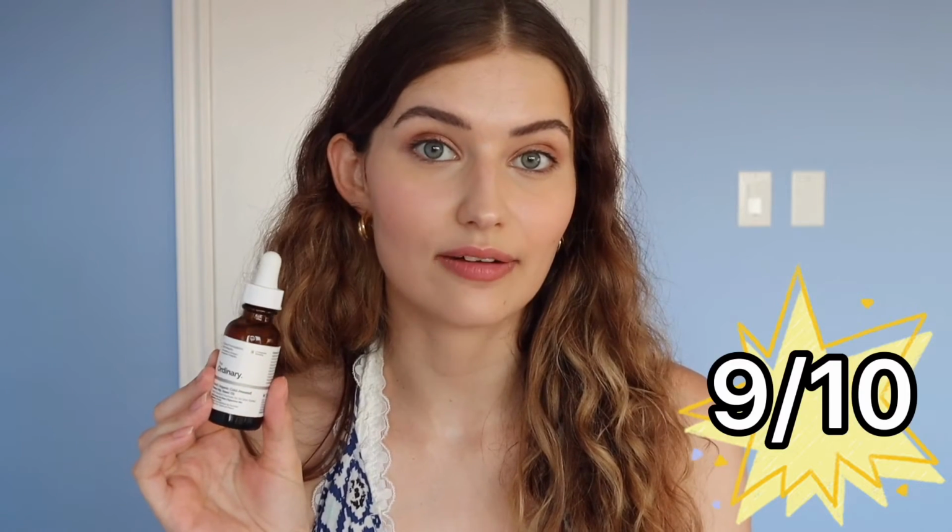So you want to keep your eye out for any changes in texture or smell, and you want to store it in a cold, dark place, and you want to use it up between 6 months and a year. It's incredibly affordable and is high quality. But because it doesn't have any stabilizing ingredients, I would rate this a 9 out of 10.